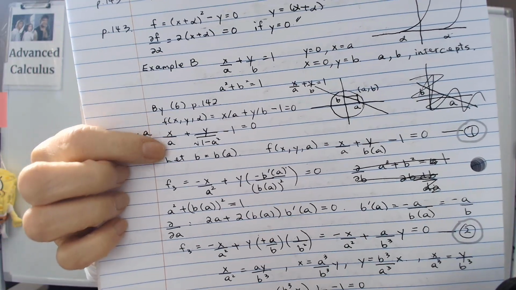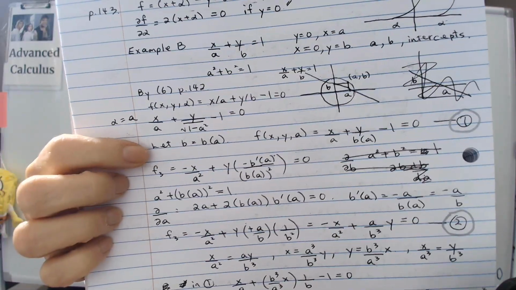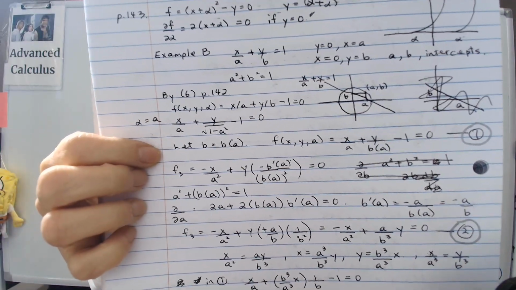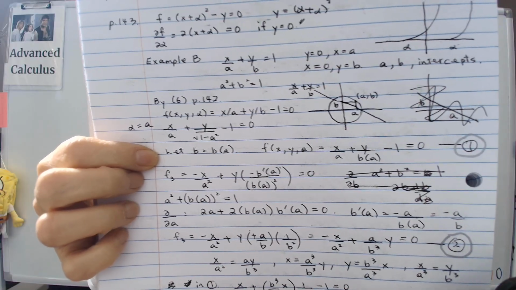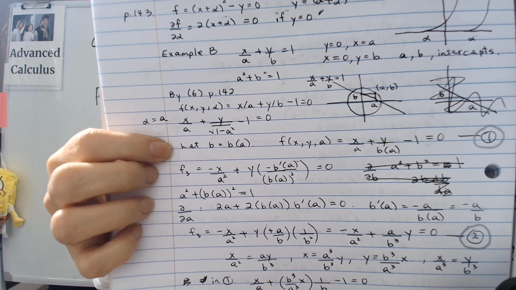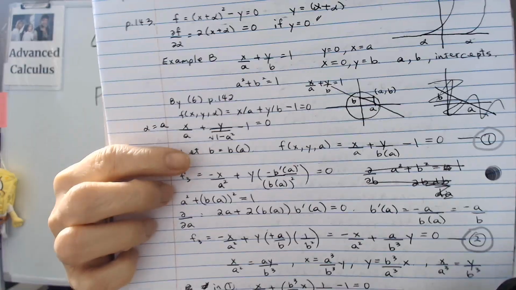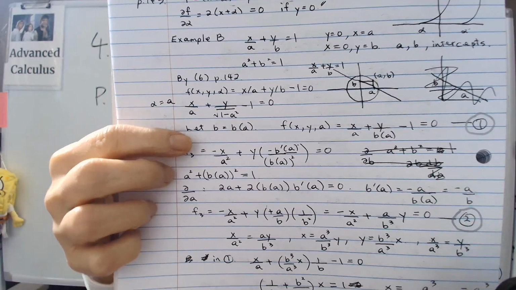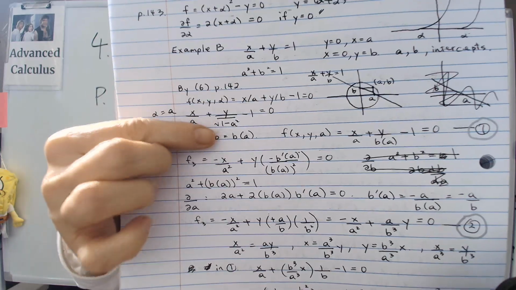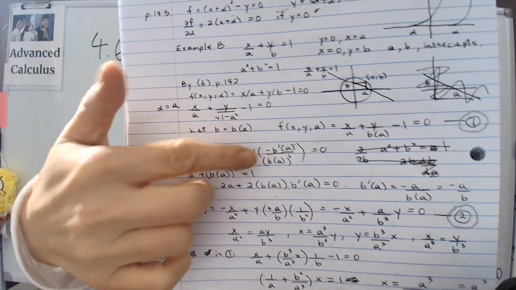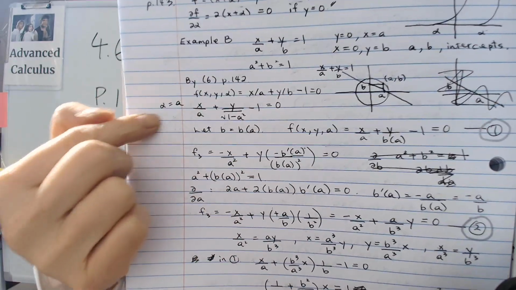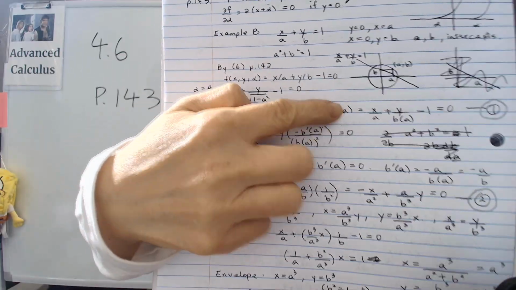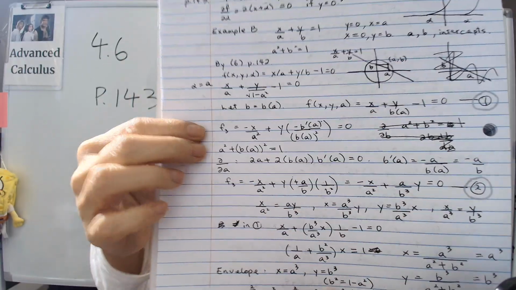But we're not going to use the square root, because the square root only shows you half the answer. So instead, we are going to let b be a function of a. That is, we're going to calculate everything implicitly. That way, we don't have to worry about the square roots. So f of x, y, alpha becomes f of x, y, a, which equals x over a plus y over b as a function of a, minus 1 equals 0.